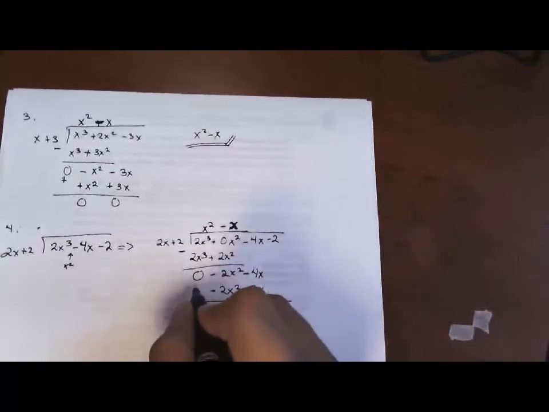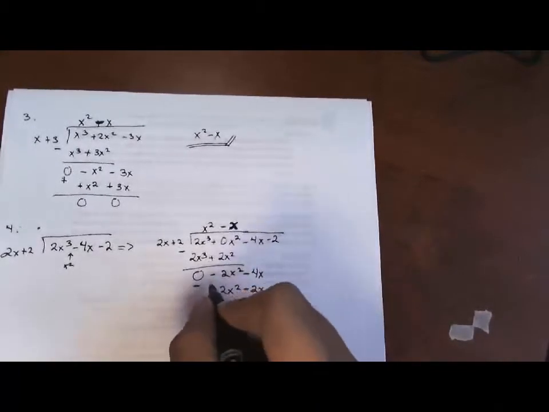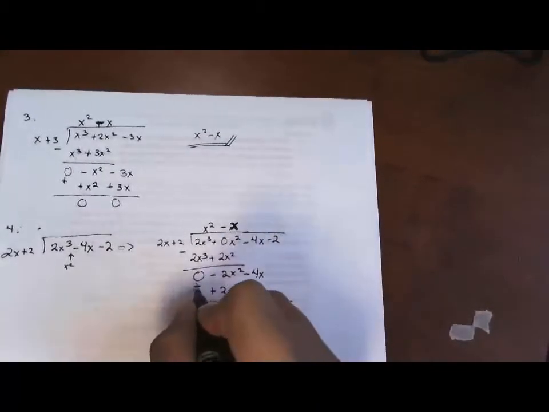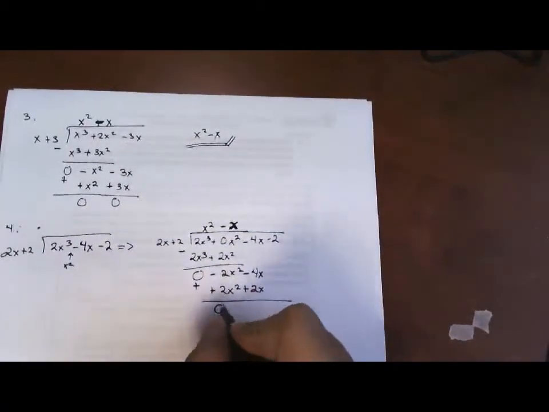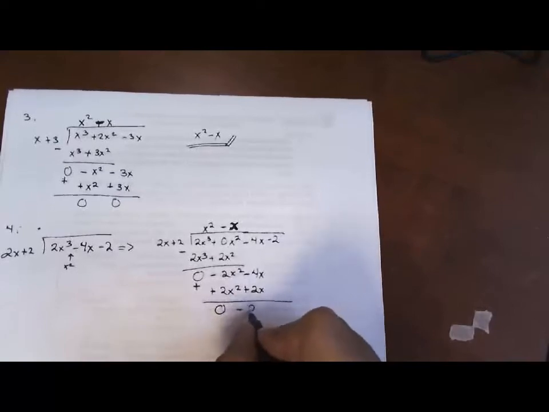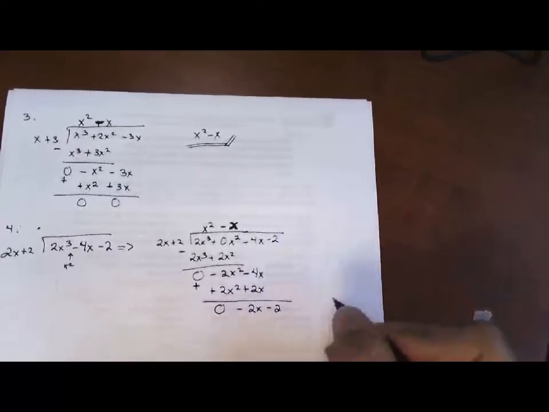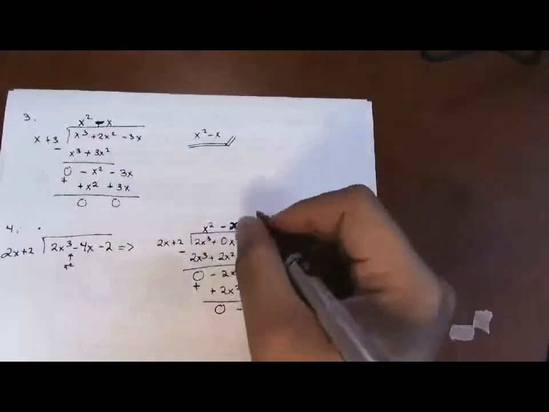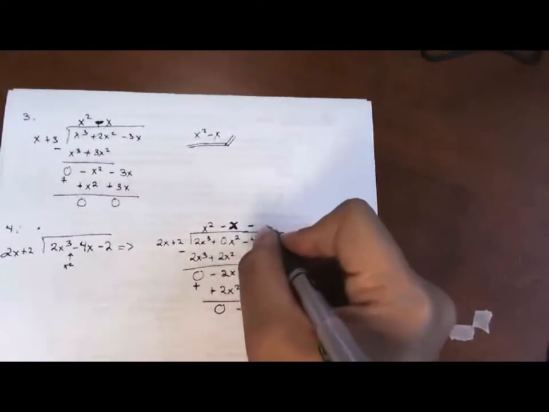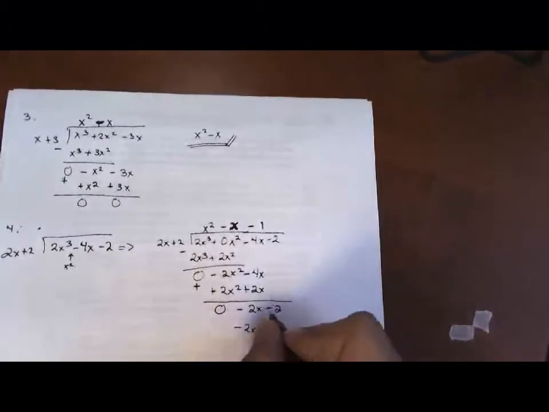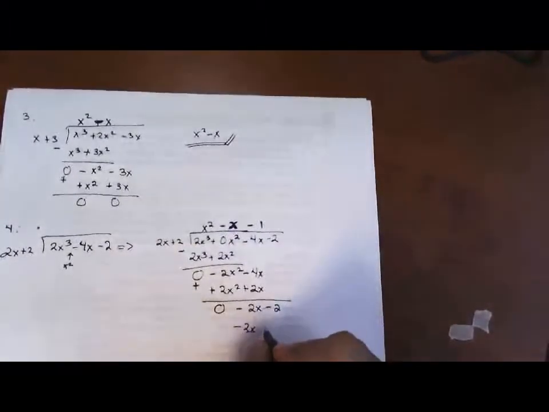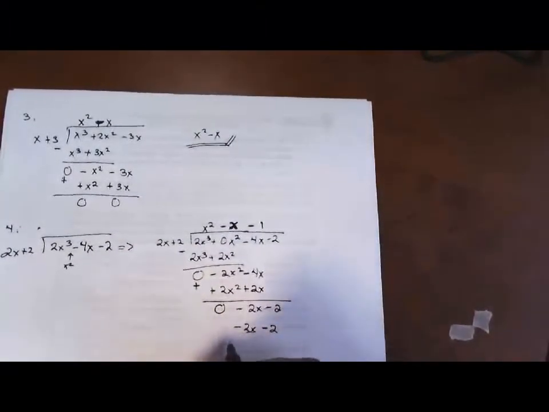So remember, once again we're subtracting, so this changes these signs. Change this way, same thing. So we get a 0 here and a minus 2x, minus 2. Okay, pretty straightforward, the same one. So all we need here is a minus 1. Minus 1 times 2x, minus 2x. Minus 1 times 2, minus 2.